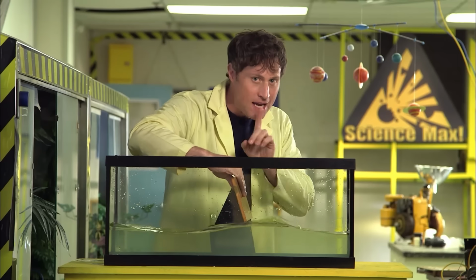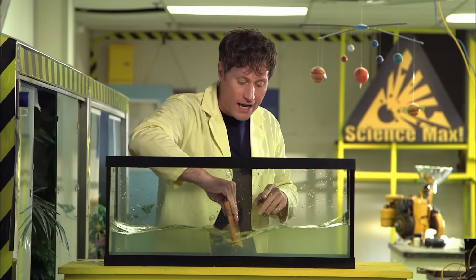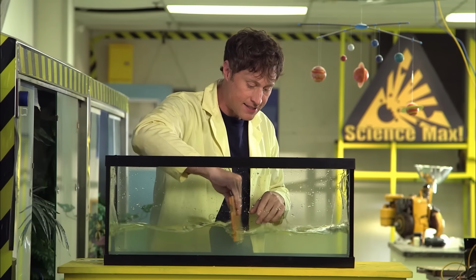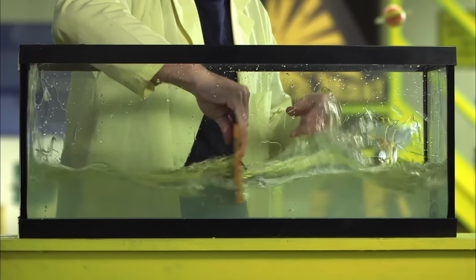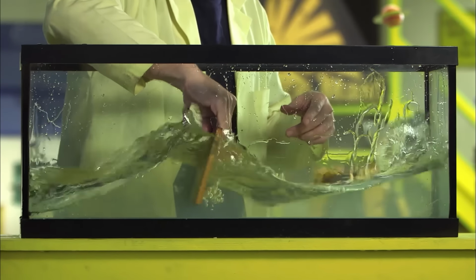But there's a speed I can move this plank where the waves stop going side to side and suddenly get twice as big. The waves bouncing off the sides of the tank are meeting the waves going in the other direction.